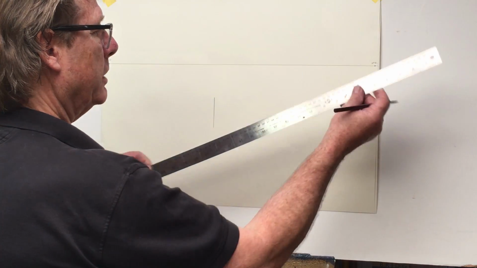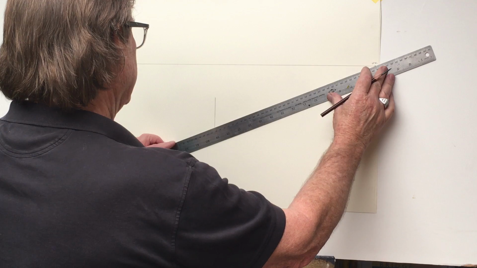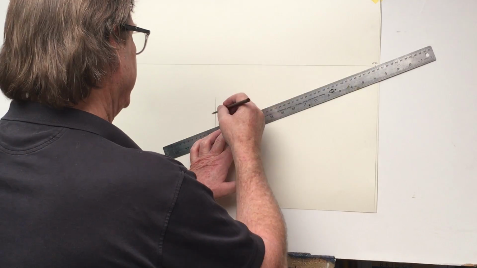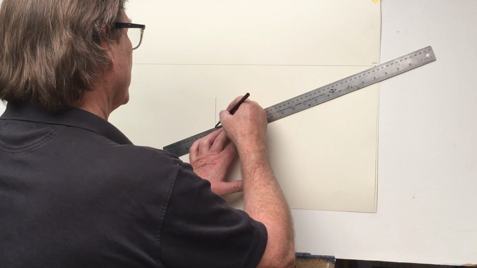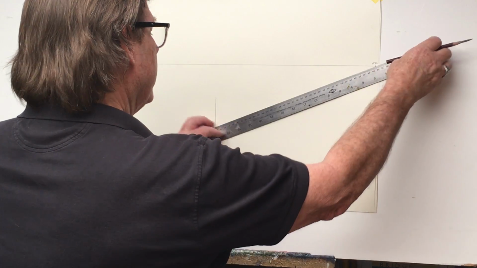Then we will use our straight edge that you got in your art kit and trace out to what are called orthogonal lines, and these can be very light. These are just reference lines that lead you to your vanishing point.